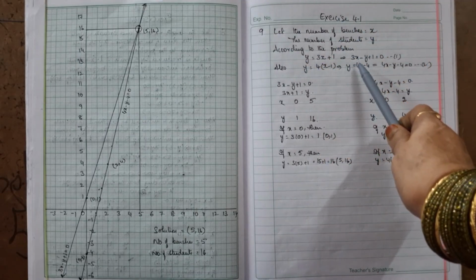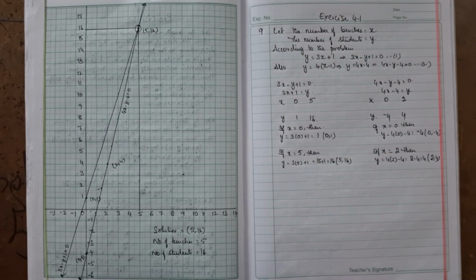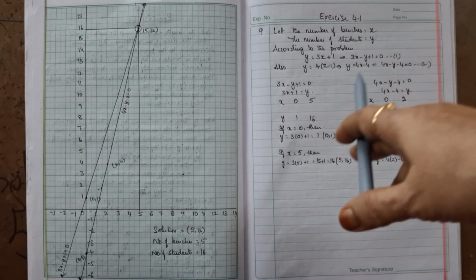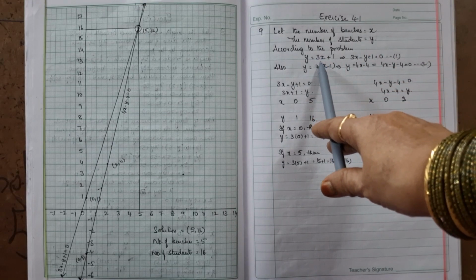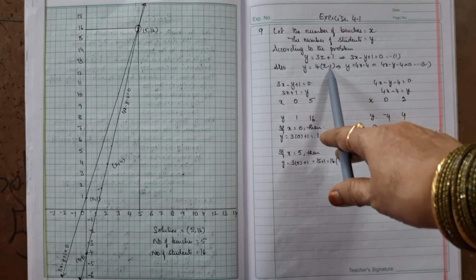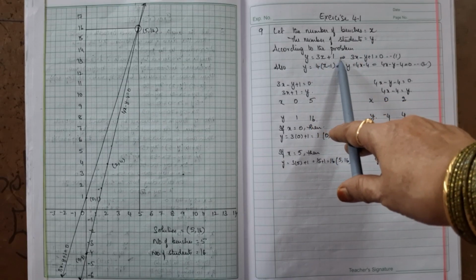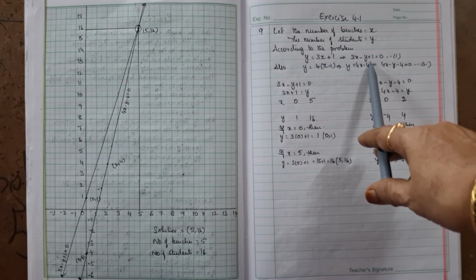So 3 into x, number of benches means in 1 bench 3 students are sitting. So 1 bench 3 means 3x, the students becomes 3x plus 1 student extra left behind. So y is equal to 3x plus 1.